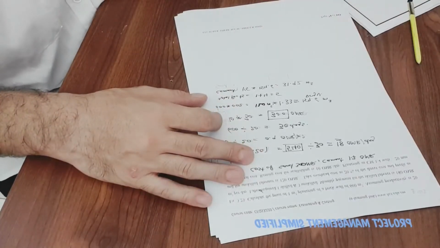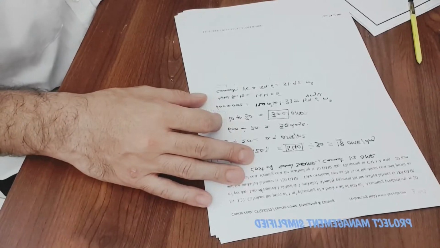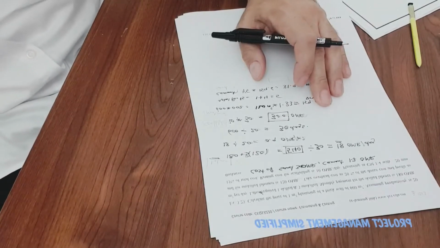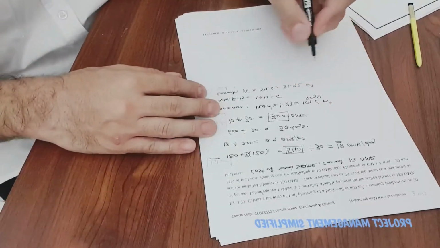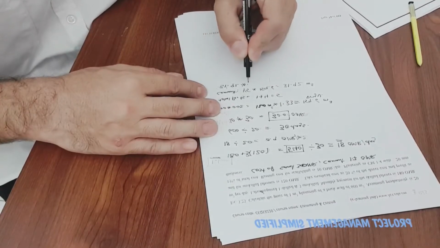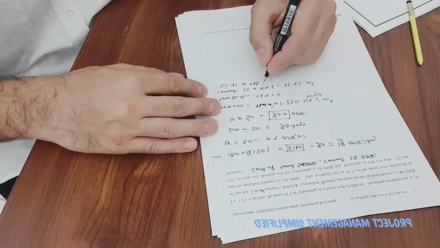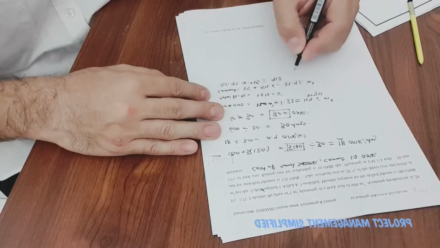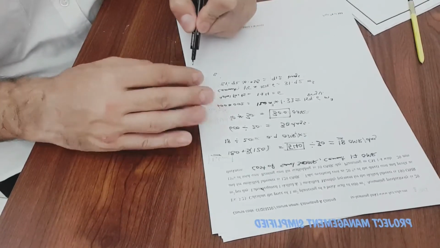Volume of the cement, you need to divide it by 0.035. 31.92 divided by 0.035 equals 912 bags.